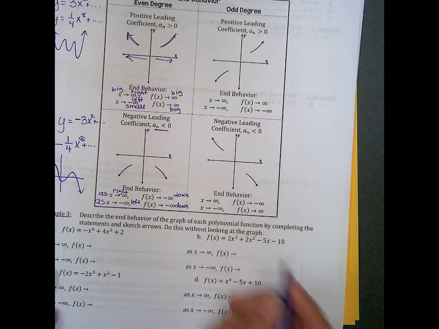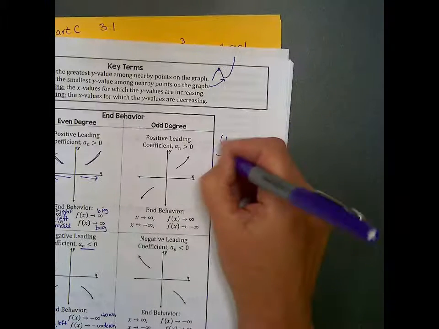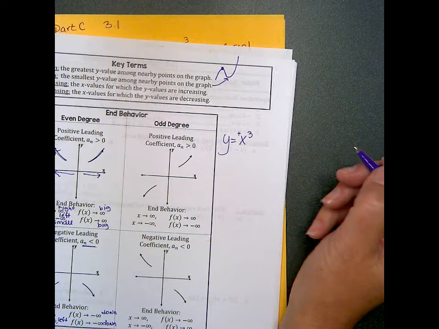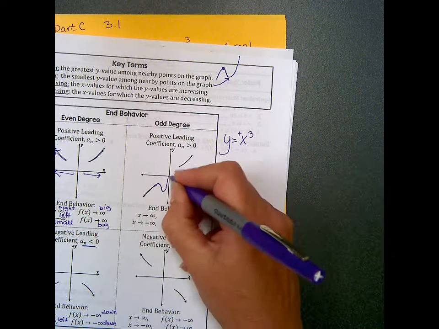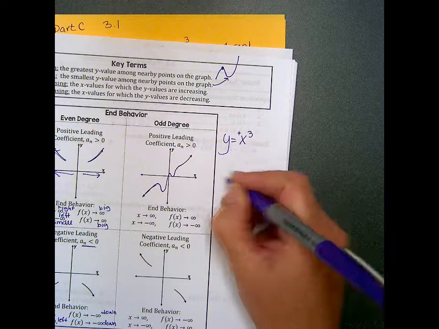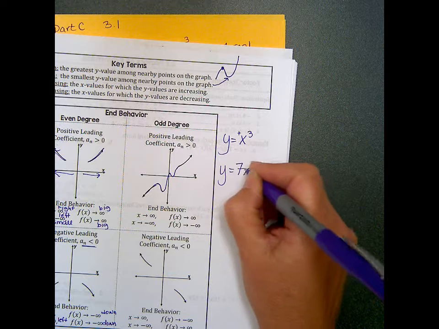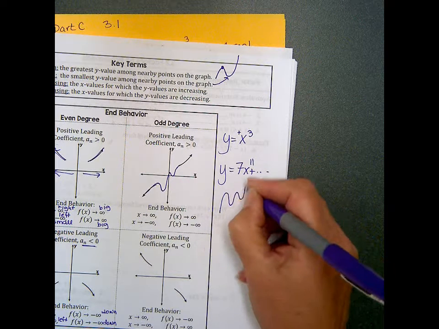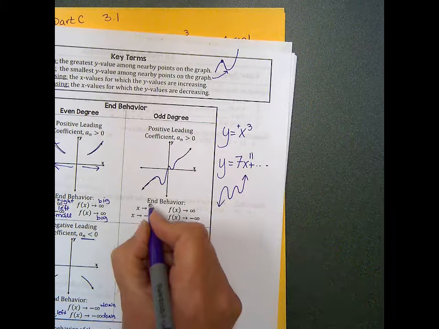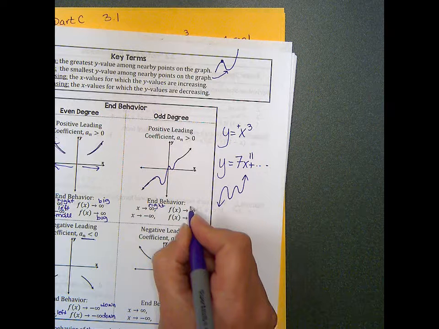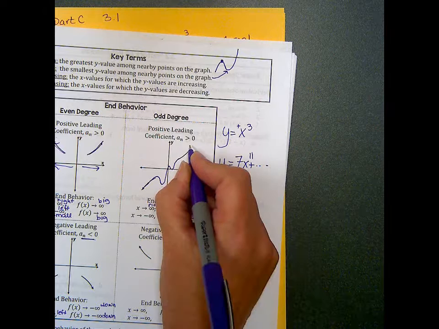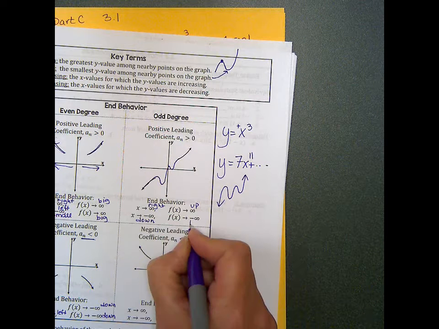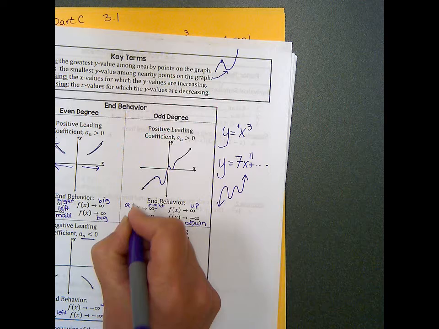Both ends go down. Now, odd degrees, like y equals an x to the 3rd, if it's a positive leading coefficient, a positive number here, it's going to start down, might have a bunch of humps in between, end up. Like y equals 7x to the 11th plus, odd degree, positive leading coefficient, starts down, ends up. So here as x goes right, y goes up. As x goes down, y goes down. Again, we might want to put an "as" in there.